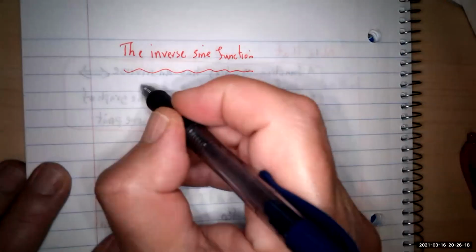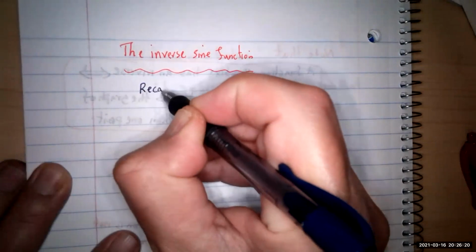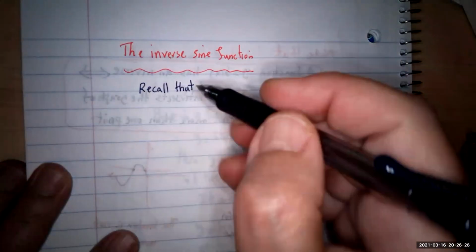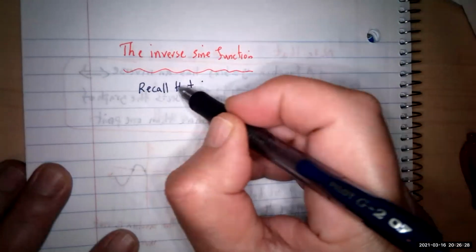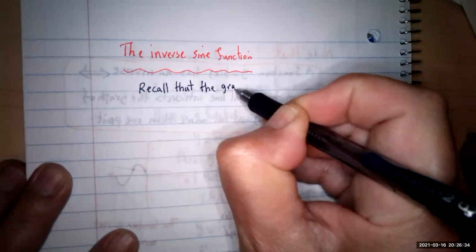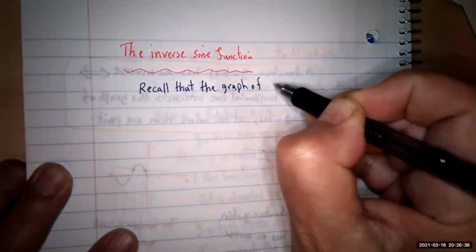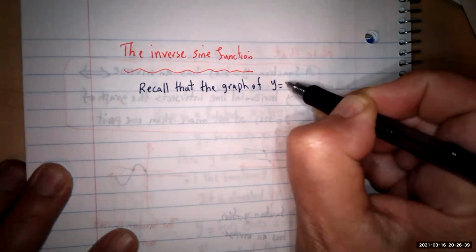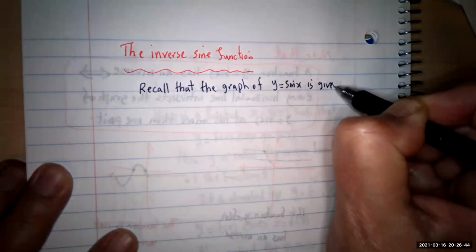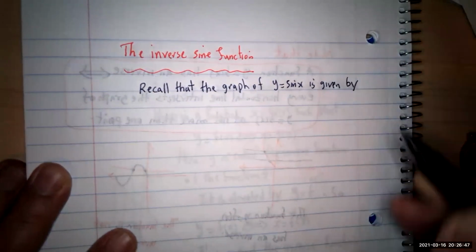First thing to do, you have to check the graph of the sine function. So we recall that the graph of y equals sine x is given by, you know it.